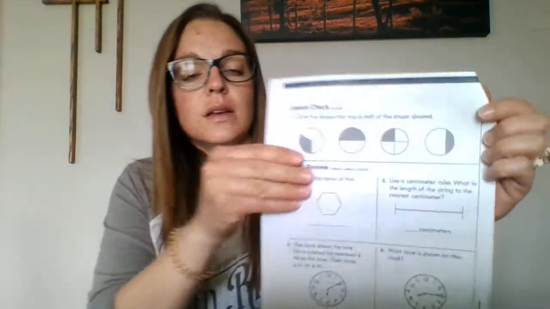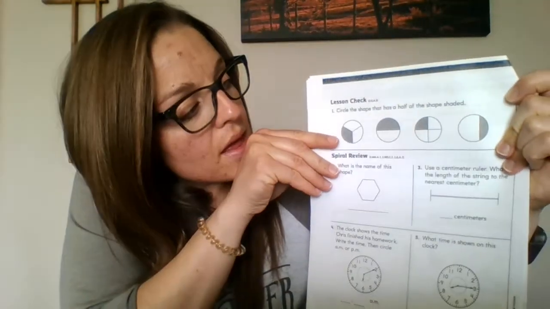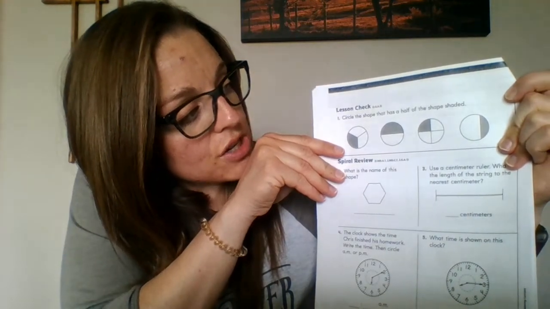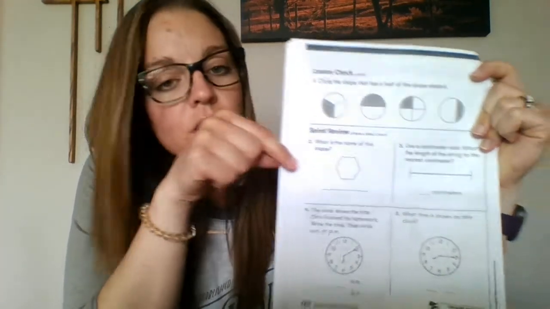On to the back, you're going to be on page 764. Number 1 says, circle the shape that has half of the shape shaded. Number 2, what is the name of this shape? So remember, you're going to count how many sides and then write the name of that shape.